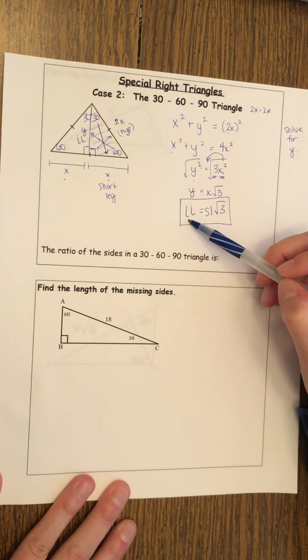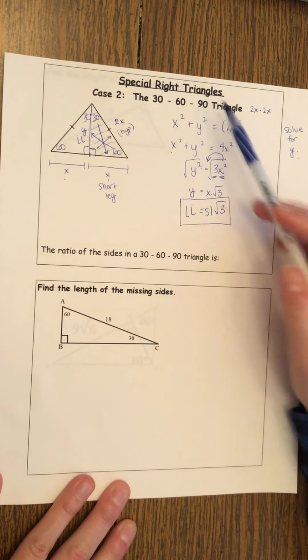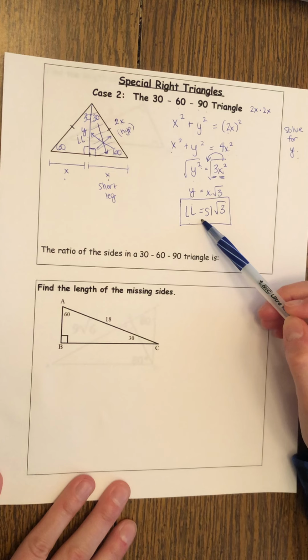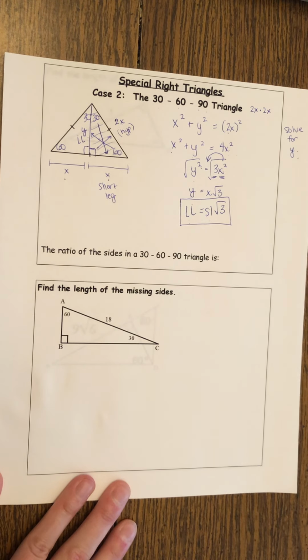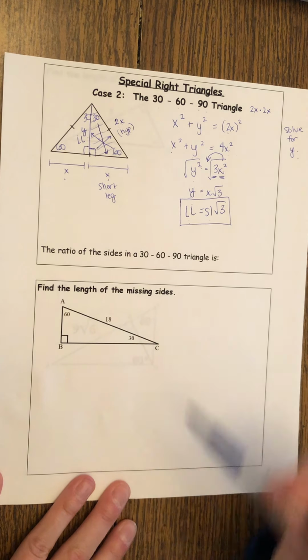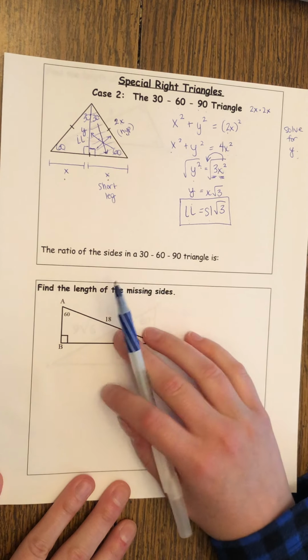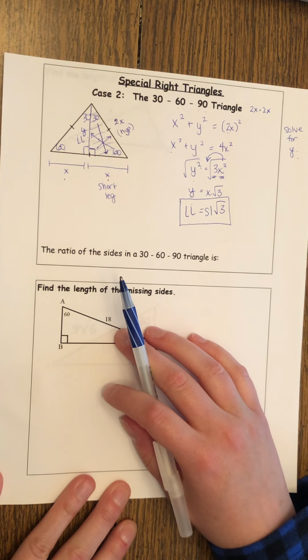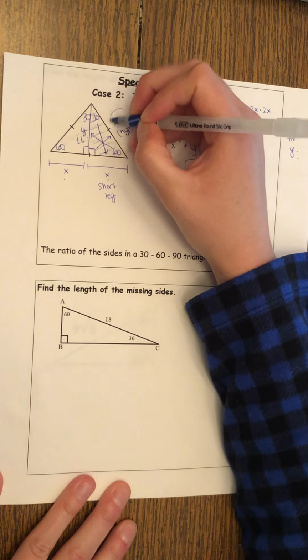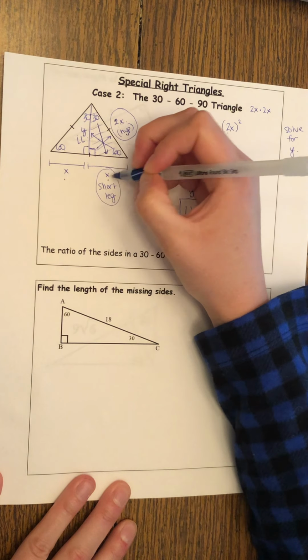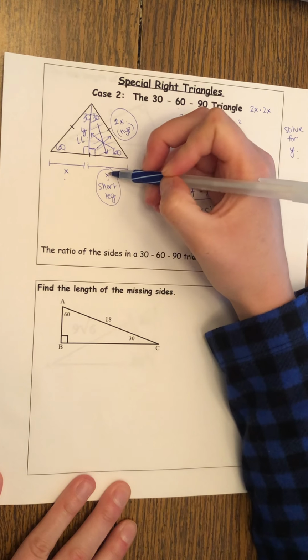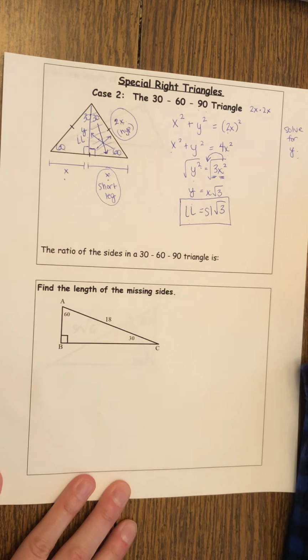It says that the long leg in a 30, 60, 90 special right triangle is always equal to the short leg times the square root of 3. We're going to have one more formula though, because this formula says nothing about the hypotenuse. So if we go back, the hypotenuse was 2x and the short leg was x. Well, how do we get from x to 2x? We have to multiply by 2. So the other formula is going to be a little bit easier.